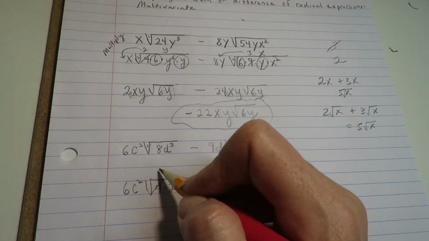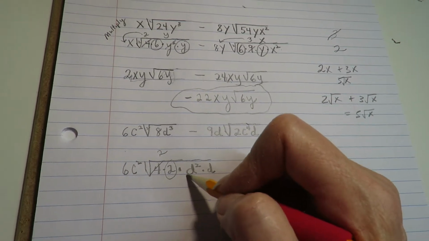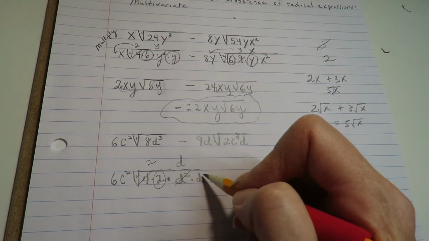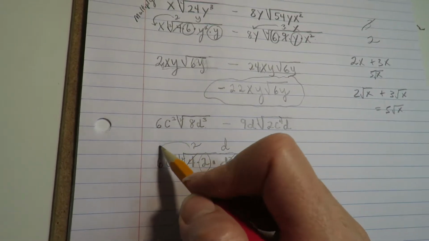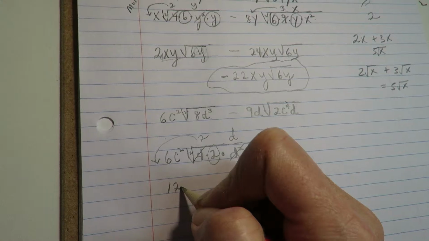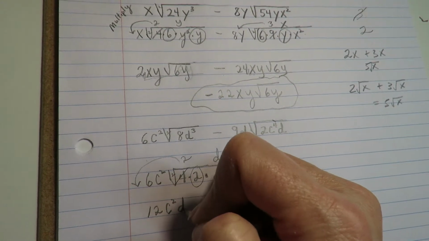So the square root of 4 is 2. This 2 stays under. The square root of d squared is d, because you're going to do 2 divided by 2 is 1. This d stays under. And again, you multiply this out in front. So 6 times 2 is 12.